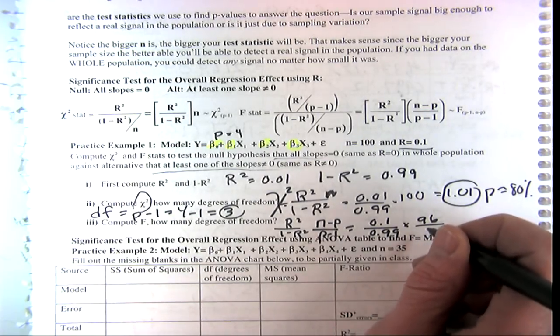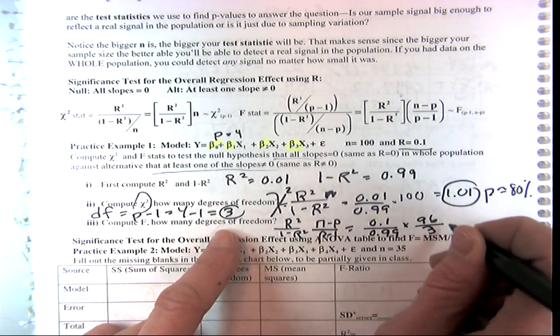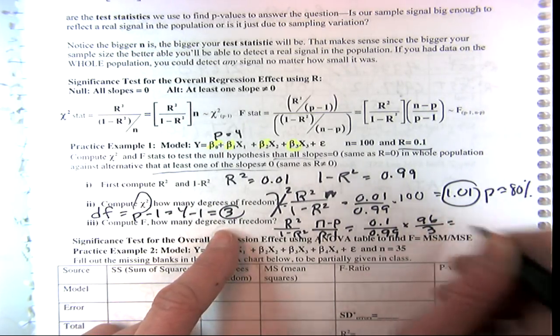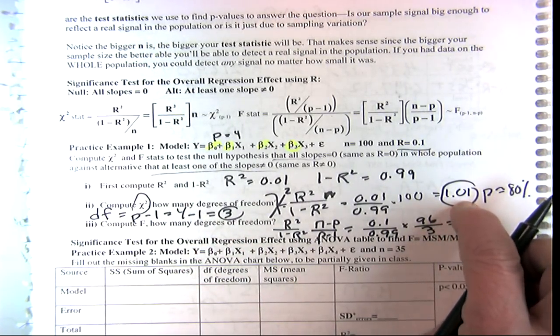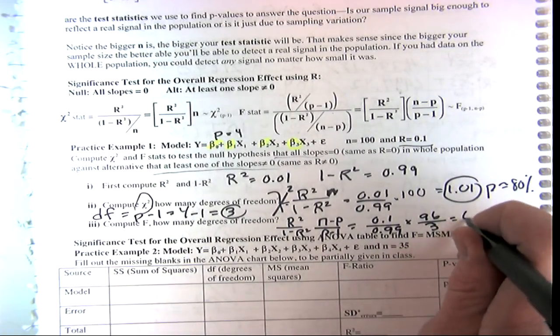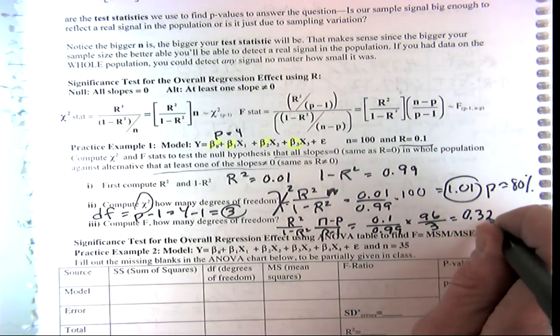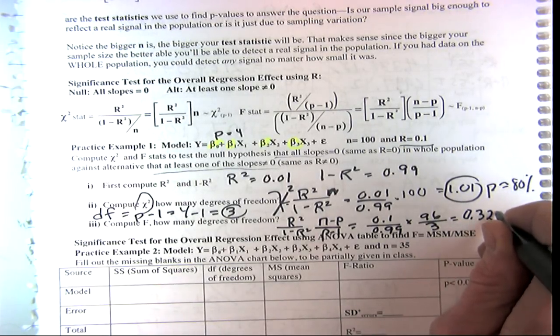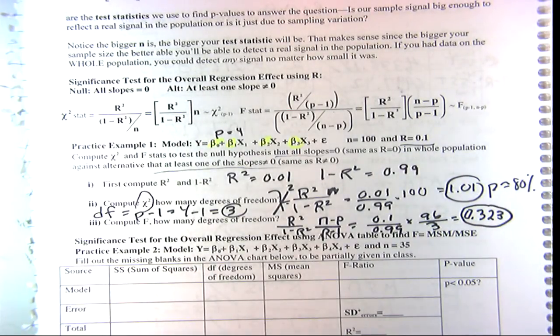Okay, so that's p minus 1. So what is that? 3. So it's going to look about 3 times smaller than that. But its p-value is going to be very much the same. Okay? So there. That's what it looks like.